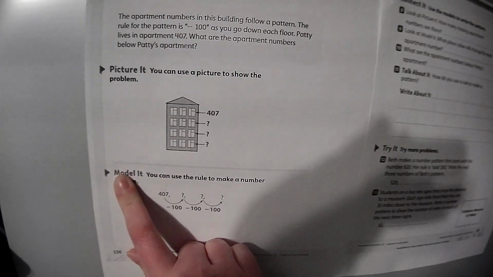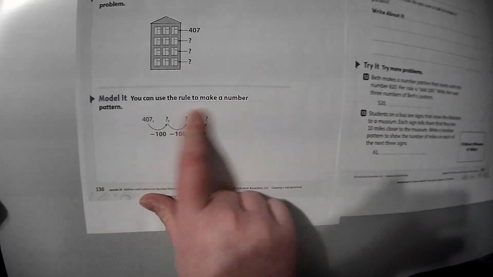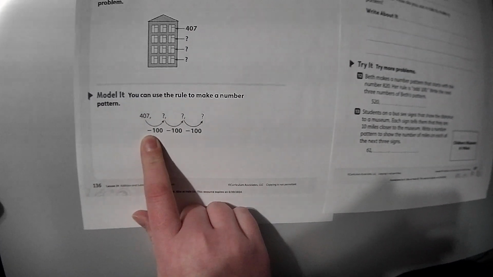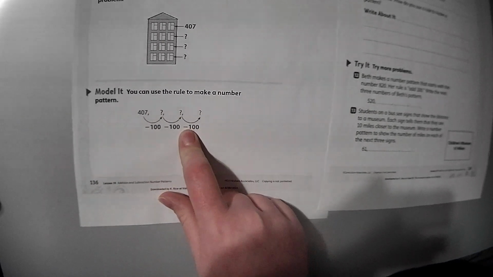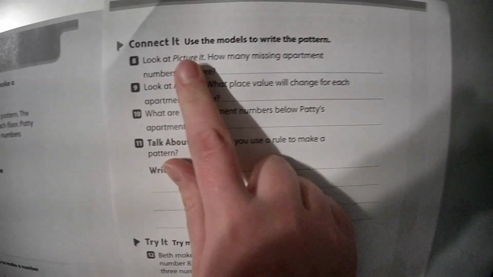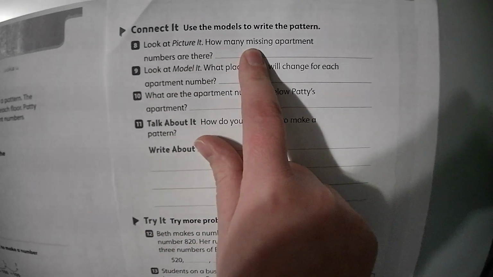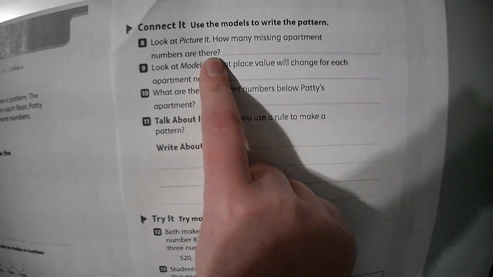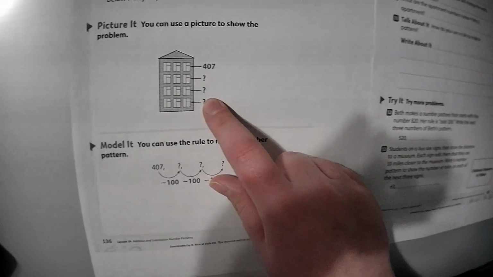Then they made a model. So the model is you can use the rule to make a number pattern. So 407 minus 100 gives you something. Minus 100 again gives you another number. Minus 100 again gives you another number. So now let's figure out our problem. Number 8. Look at the picture. How many missing apartment numbers are there? Well, here's our picture. 407, and then there's 1 mystery, 2, 3. So there are 3 mystery numbers.